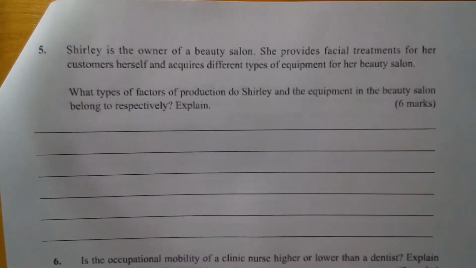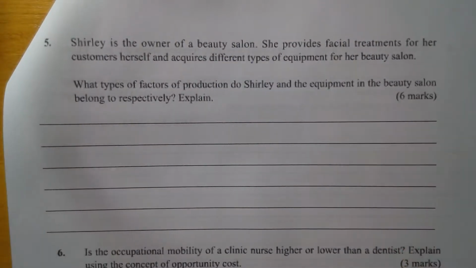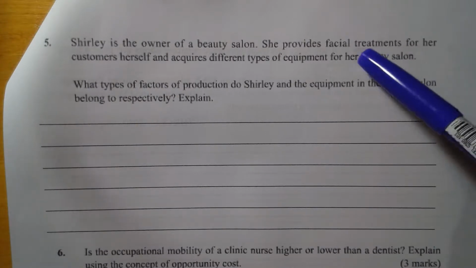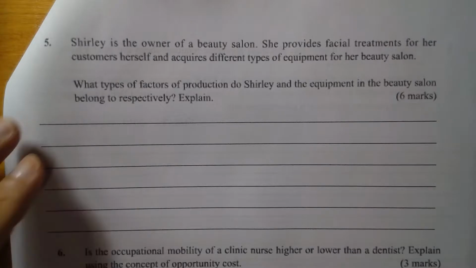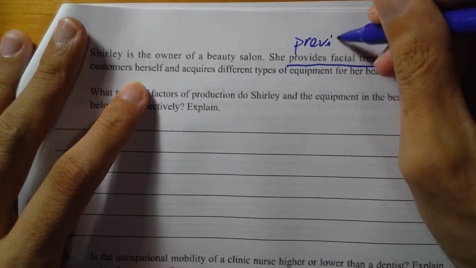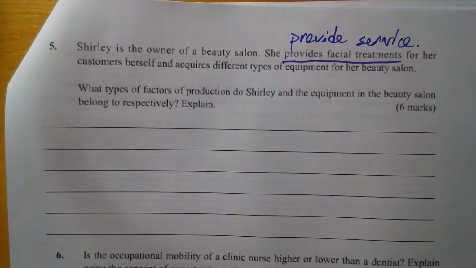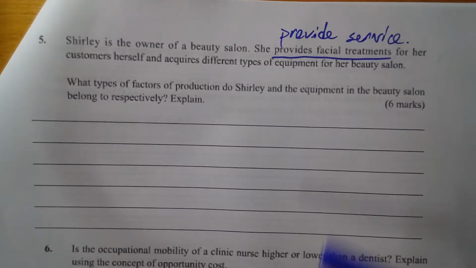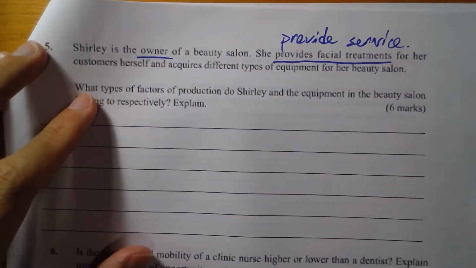Good. Now, Shelley, your favorite teacher, alright, is the owner of a beauty salon, okay? She provides facial treatments for her customers herself and acquire different types of equipment for her beauty salon. Now, here, she provides service. 係咪啊？佢自己要 provide service 喎。Right? She needs to provide service by herself, and also she is the owner. What does that mean?